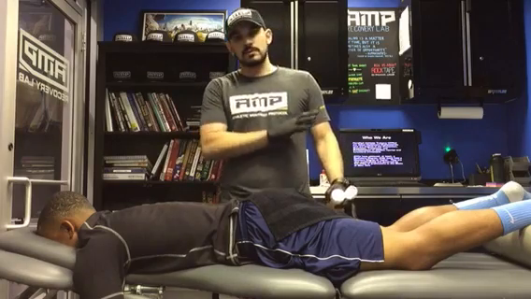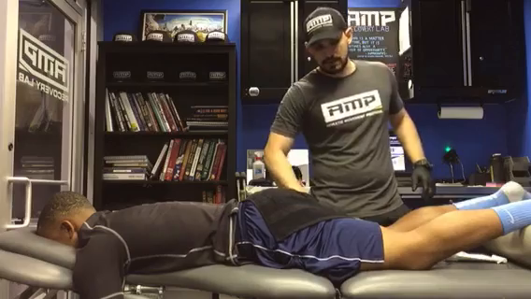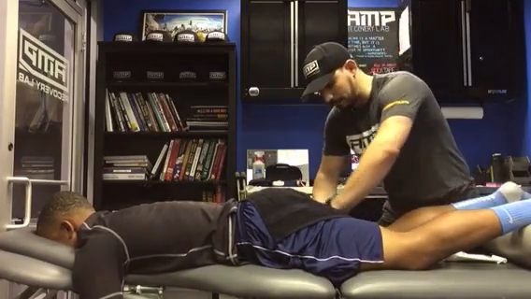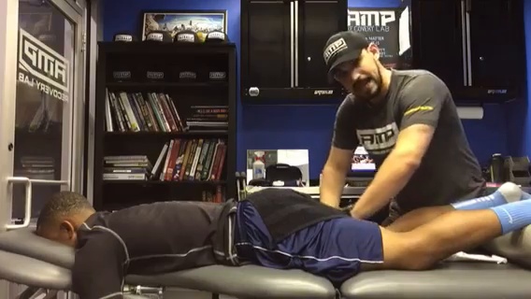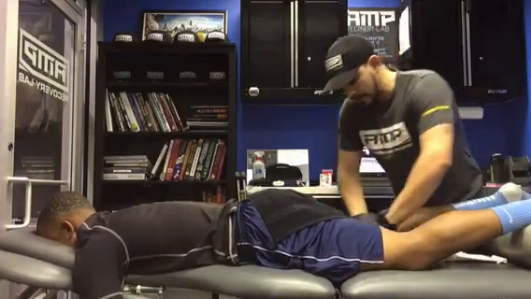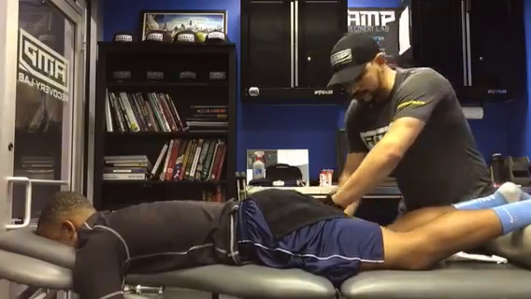But what we're going to do is just some light strokes here to create a little bit of blood flow in this area. Okay, again, this injury just happened, so I'm not going to be pushing super deep. I'm maintaining contact with the athlete, or the client, and I'm just working and assessing and feeling that tissue quality as I go.